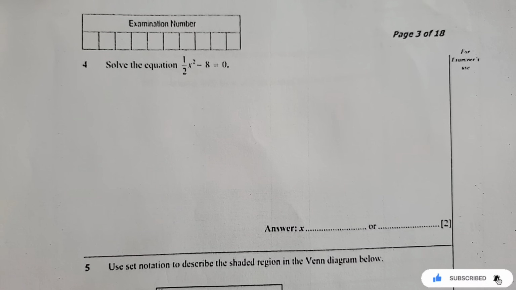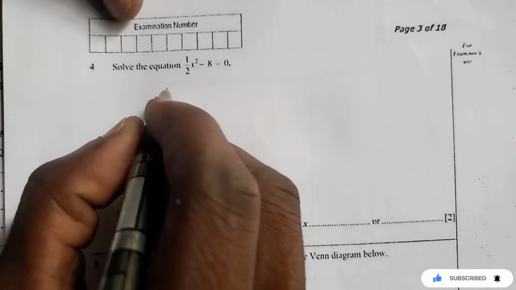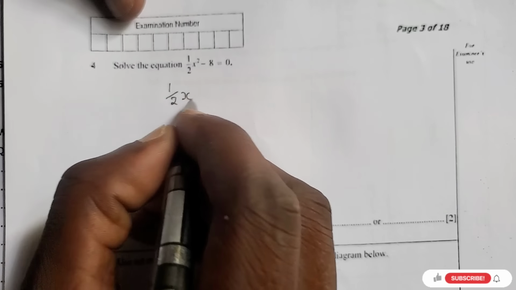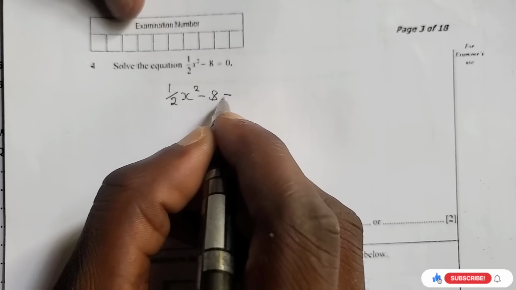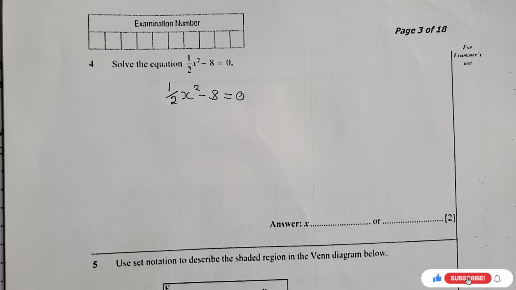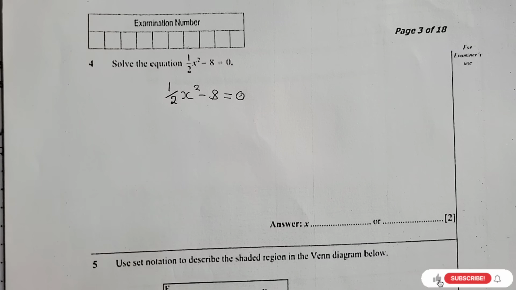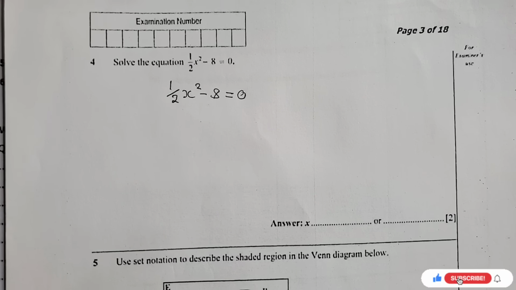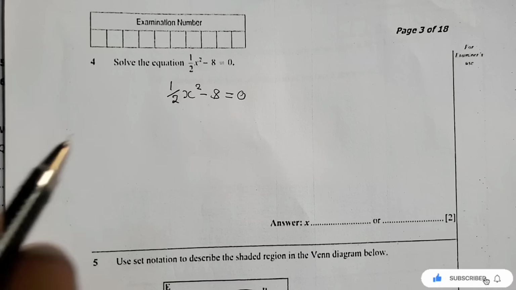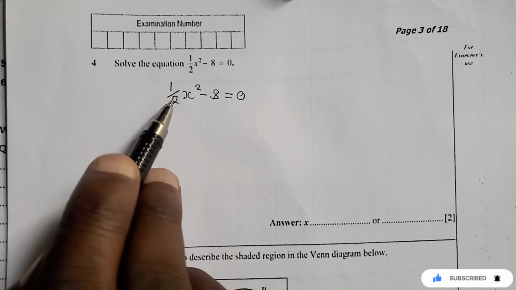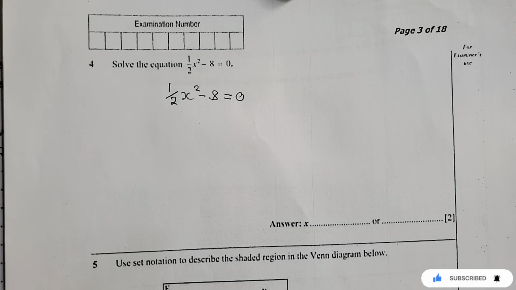Question 4, we are asked to solve the equation, and the equation is 1 over 2 x squared minus 8 is equals to 0. So we're asked to solve this equation. Remember what I always tell you, that when you have this equation and one of the terms has a fraction, you need to get rid of the fraction first before you proceed solving, because if you continue solving with this, it's going to give you a problem. Okay, so let's break this fraction first.